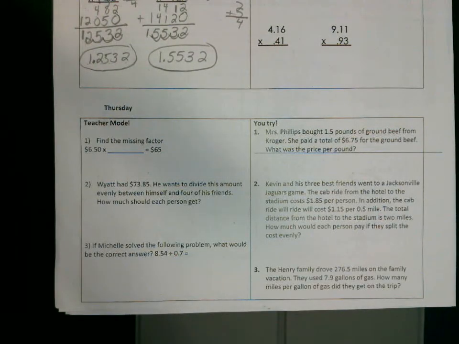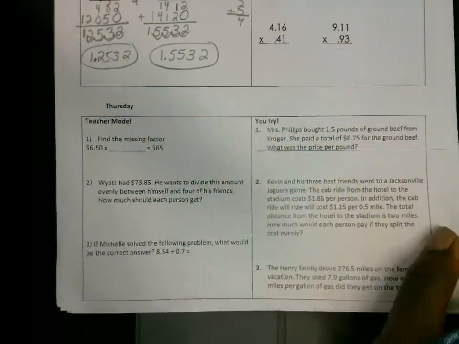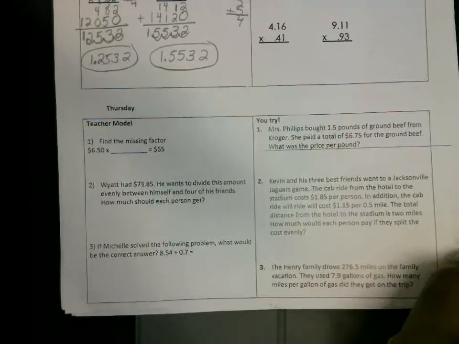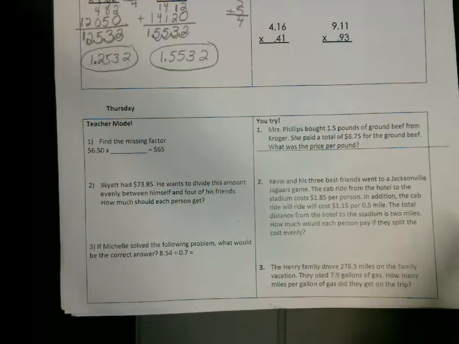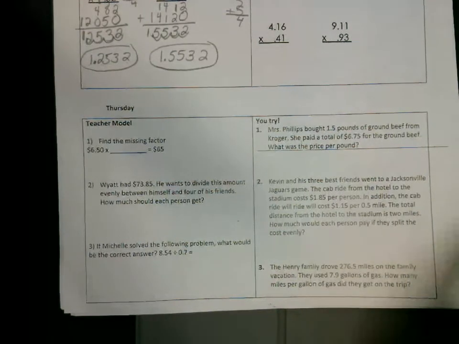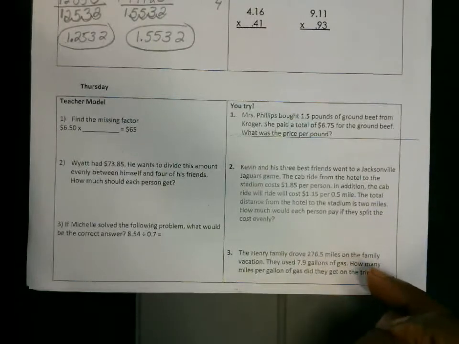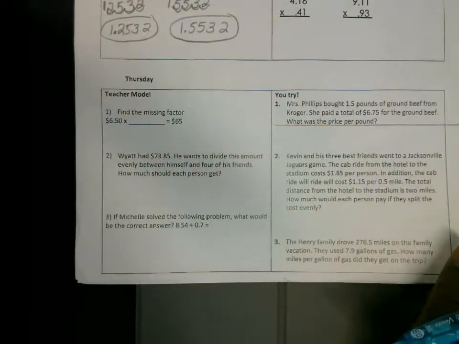All right, class. So today's homework help video, we're going to be doing some word problems dealing with money. Word problems dealing with money, multiplication and division, but mostly, well, we got a problem down here that's decimal. So we're dealing with money and decimals. And operations, of course, multiplication and division.